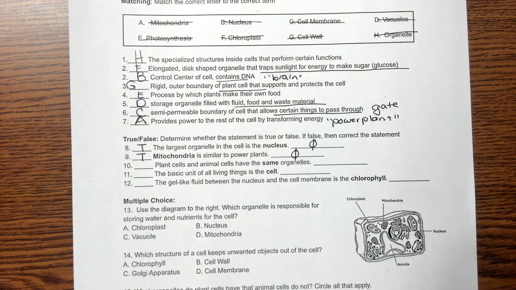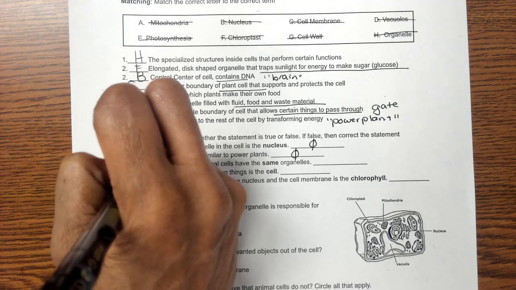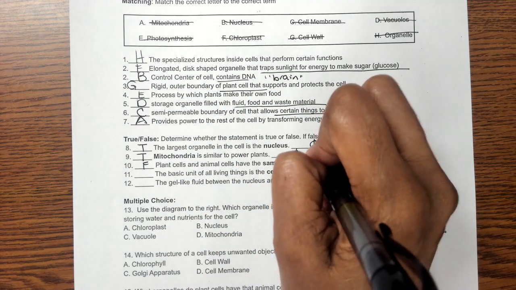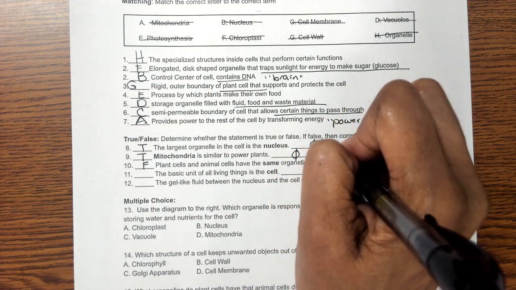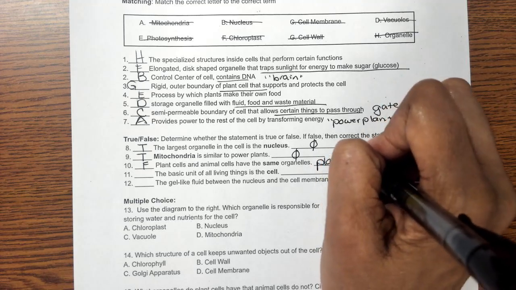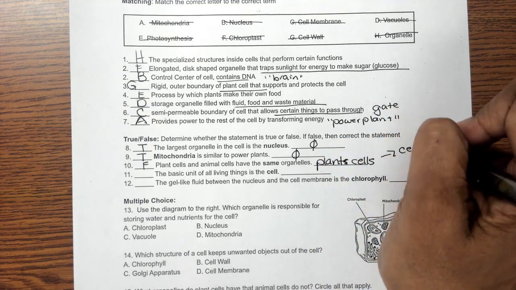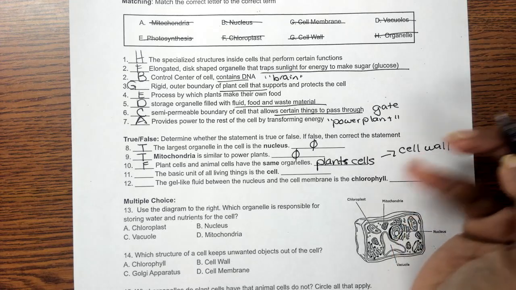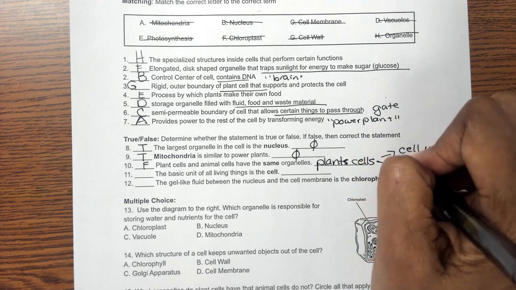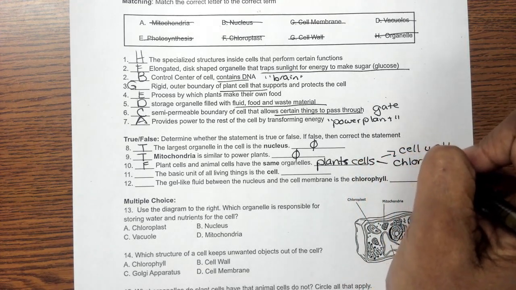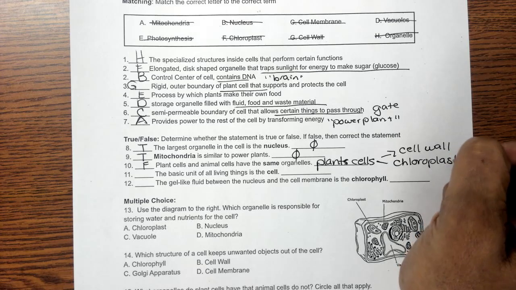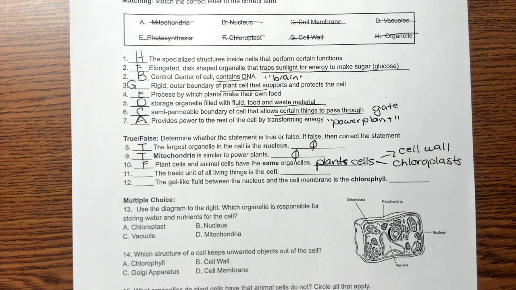Plant cells and animal cells have the same organelles. That is false. Plant cells have a cell wall, and they also have chloroplasts. Animal cells do not. So that statement is false.